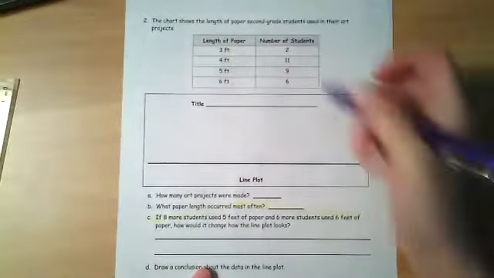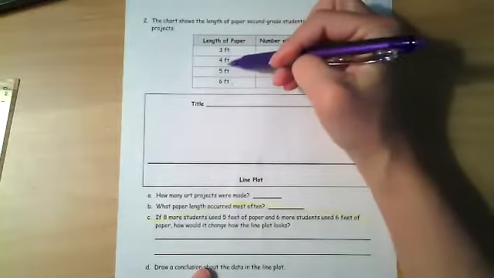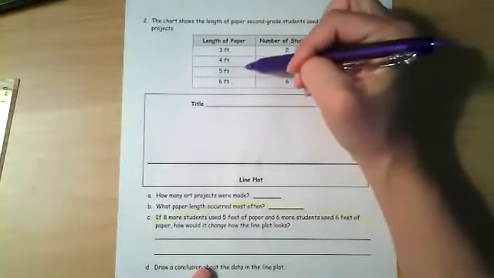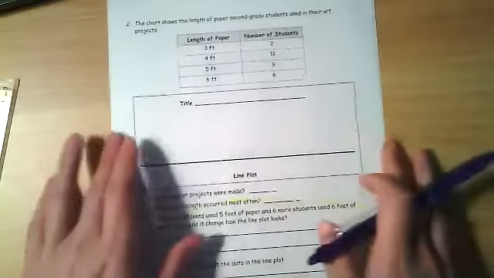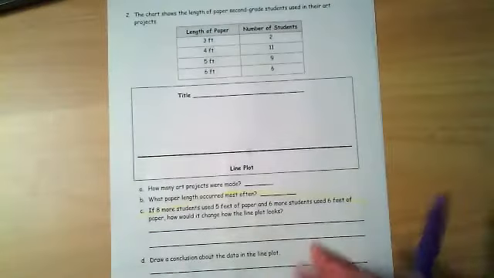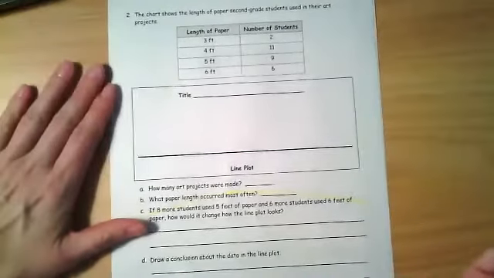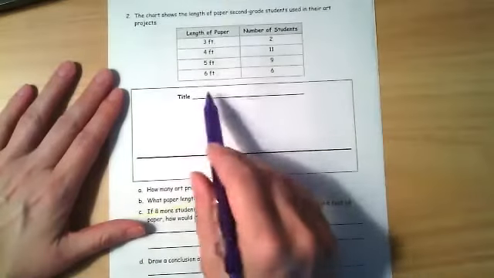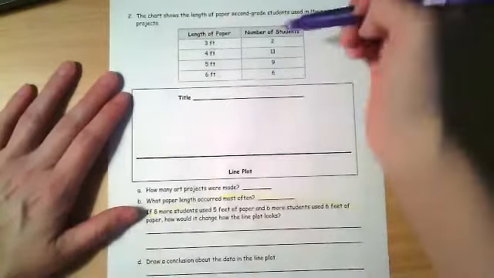Okay, so 2 students used 3 feet. 11 students used 4 feet. 9 students used 5 feet. And 6 of y'all made a huge, huge bulletin board. Okay, here we go. It says we need to plot these on the line. What are we going to call this? Are we going to call this number of students? No, right? We're actually plotting how many students used each length of paper.